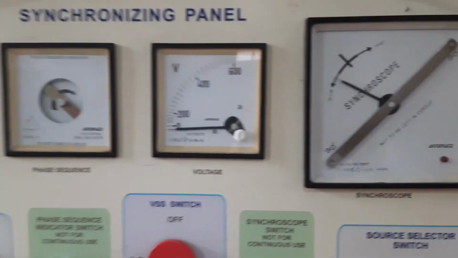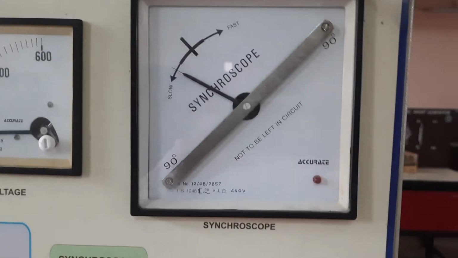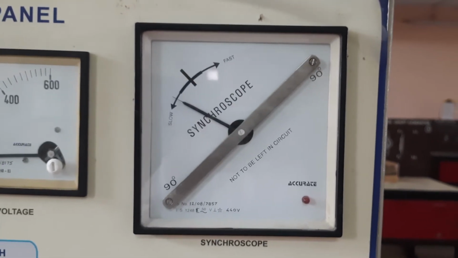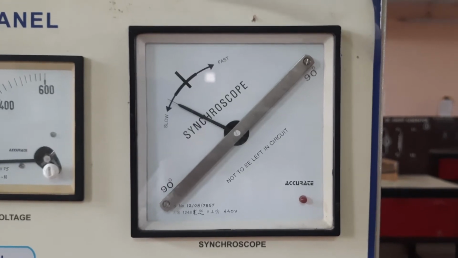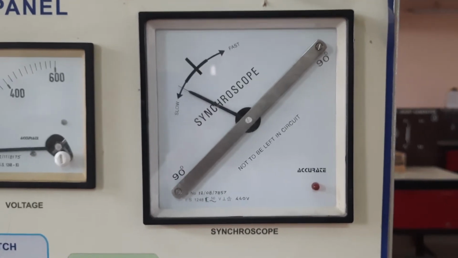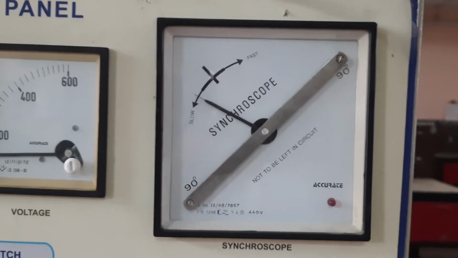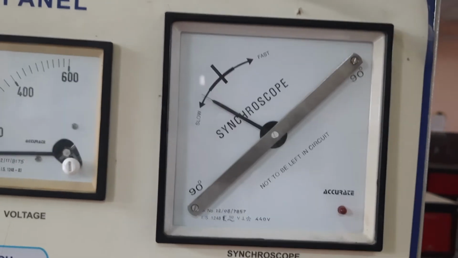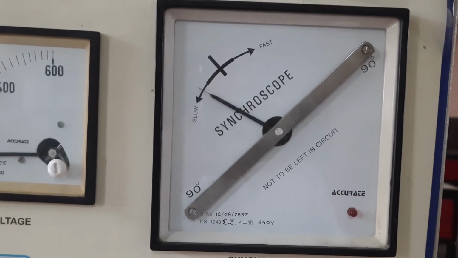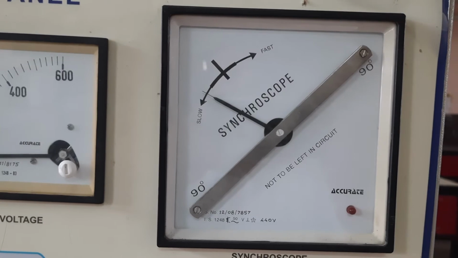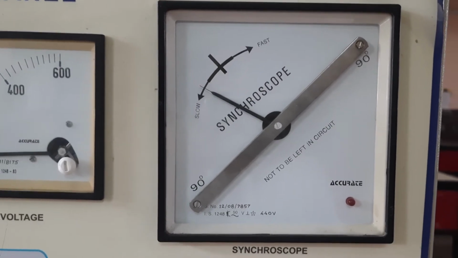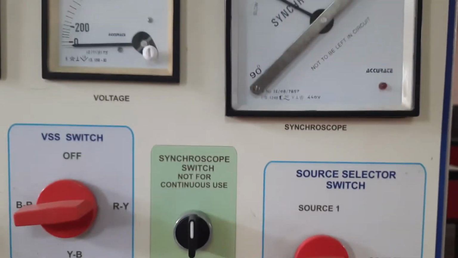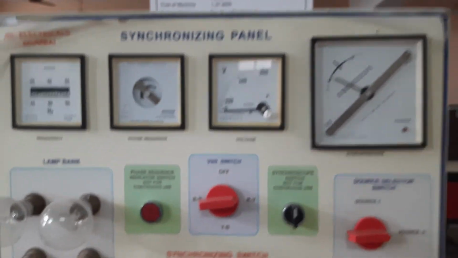for the parallel operation. Next is the synchronous scope. The synchronous scope helps to synchronize the incoming alternator with the existing alternator or the infinite bus. It shows slow and fast. If your incoming generator is fast, the pointer moves toward the fast direction, that is clockwise. Otherwise, if the incoming generator speed is slow, it will indicate the slow direction by moving anti-clockwise. So this is the meter which is connected.